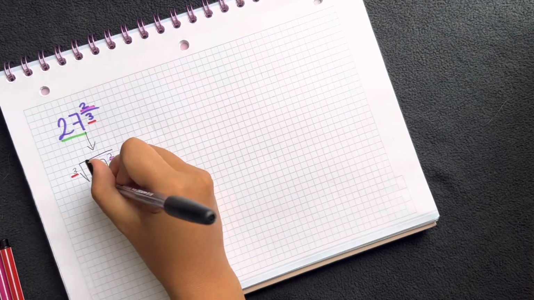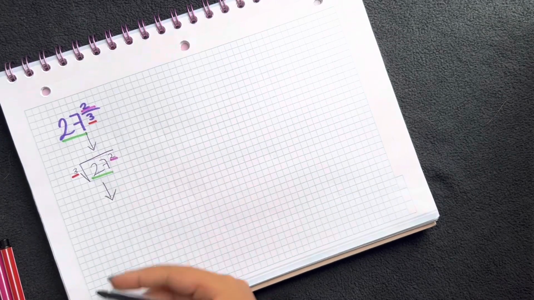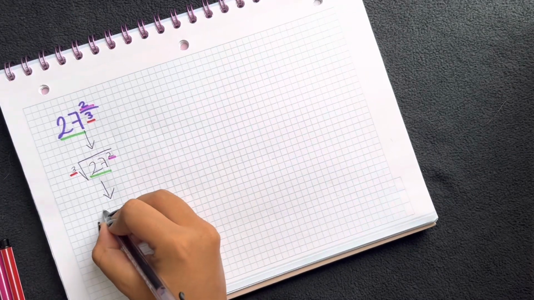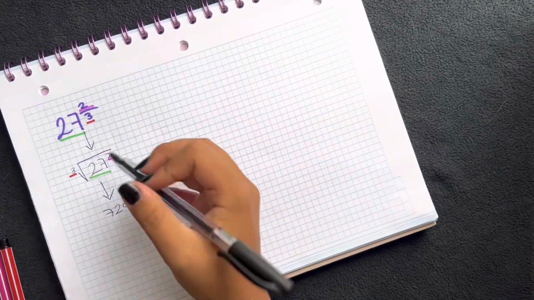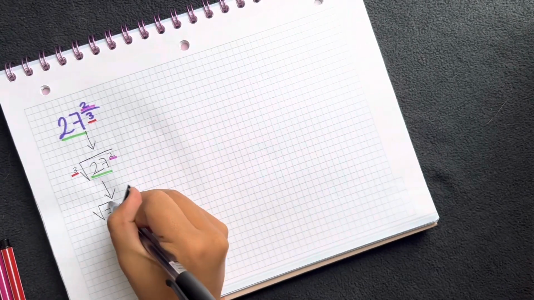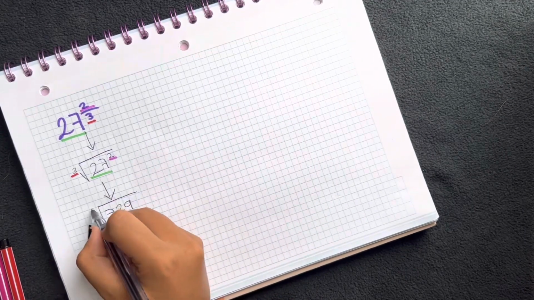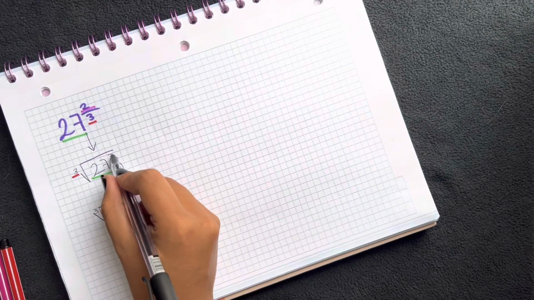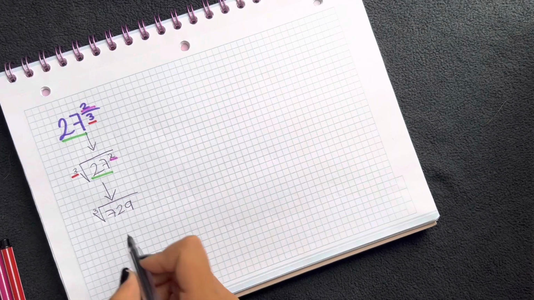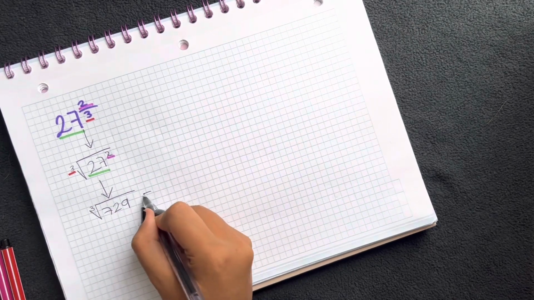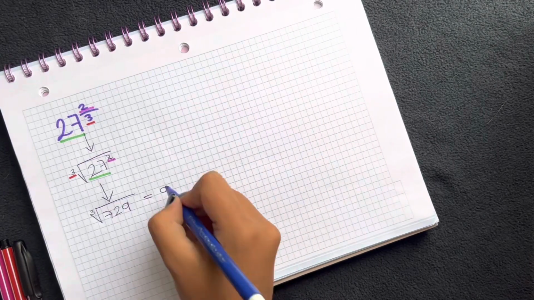The next step we need to do is solve 27 exponent 2, which basically is 729. This is the result of that, and we again put it in the same way. But as we solve this, it will be just the index, and now we don't have the exponent as we already solved it. Finally, doing this will give us an answer of 9. And that's it. This is our answer.